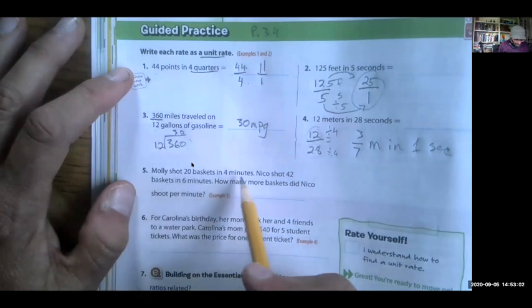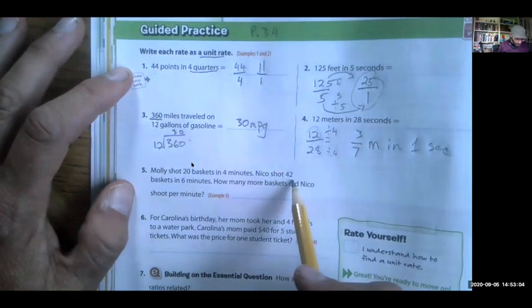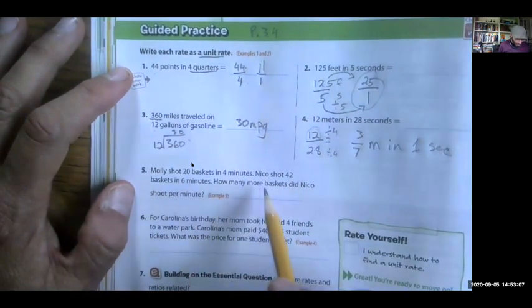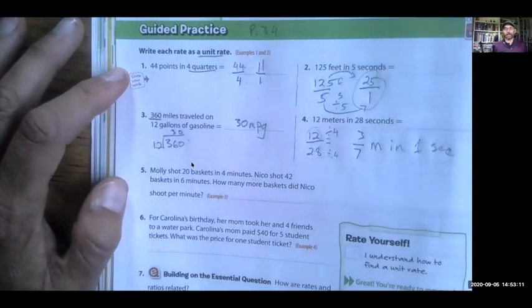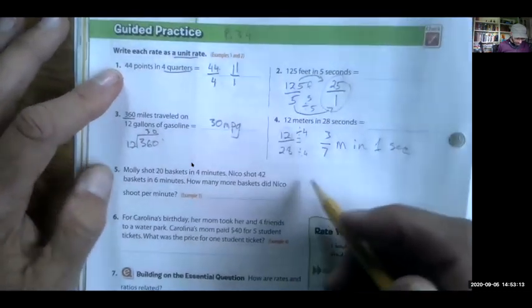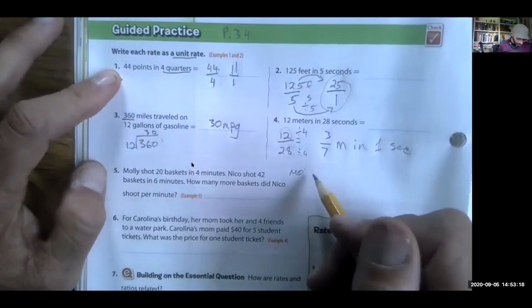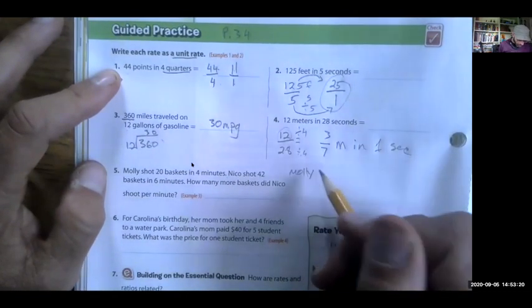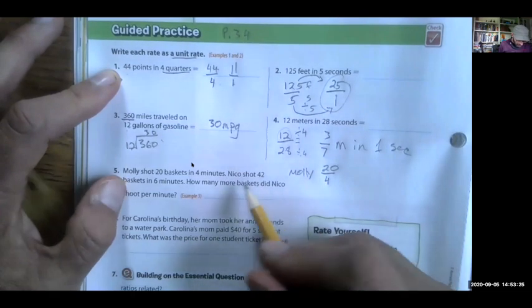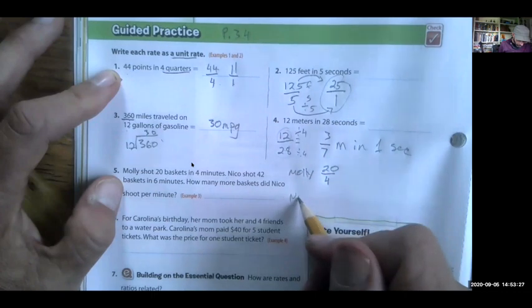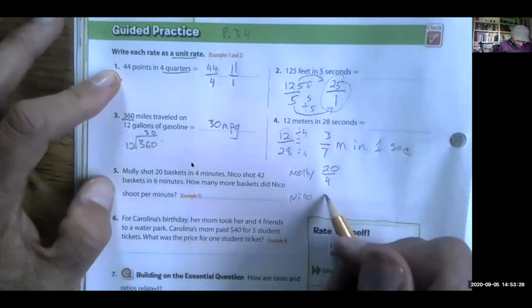All right, let's try number 5. Molly shot 20 baskets in 4 minutes. Nico shot 42 baskets in 6 minutes. How many more baskets did Nico shoot per minute? So this is like that example I gave you about the kids running the track. Oh, you try it yourself. Molly did 20 baskets in 4 minutes, and Nico did 42 in 6 minutes.